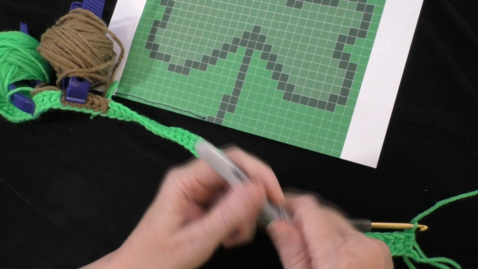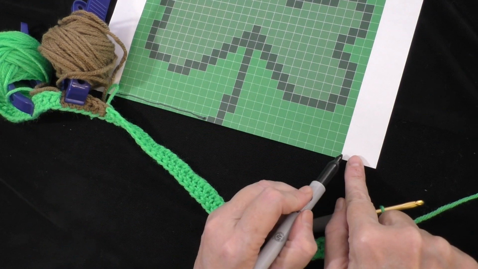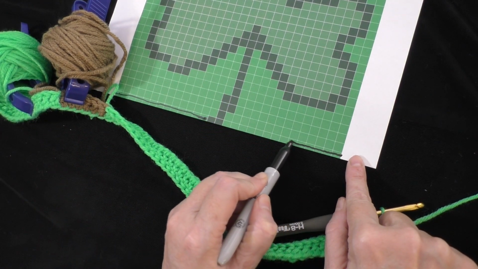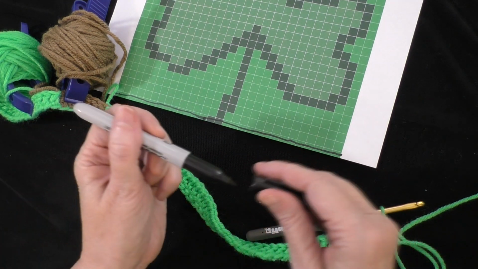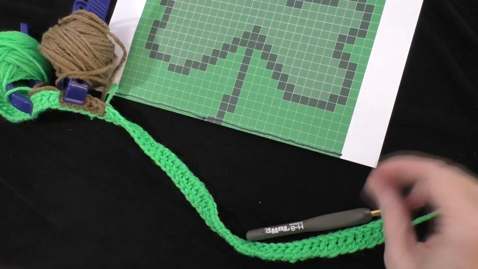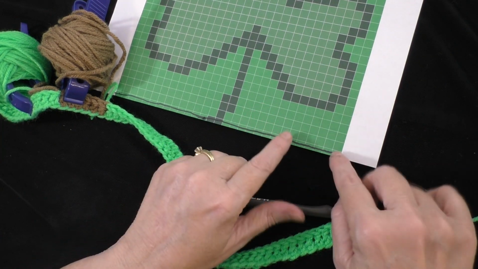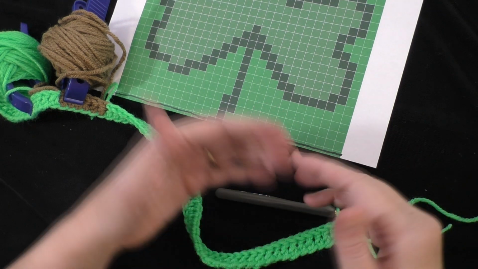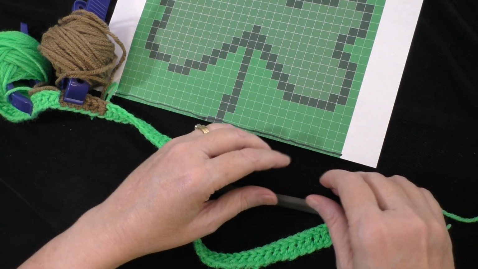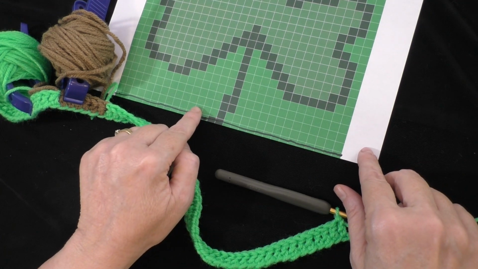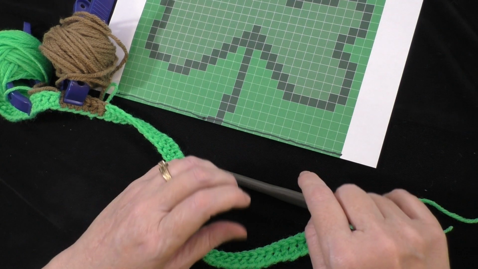But first thing I want to do is go ahead and mark off my chart from where I had finished the row. Okay, so we've done that whole first row. Okay, now the next row that we're going to do is the back side, or the foundation, or you can call it the setup row. Okay, and you will not be following the chart for that except for where the color change happens, but I'll show you that when we get there.